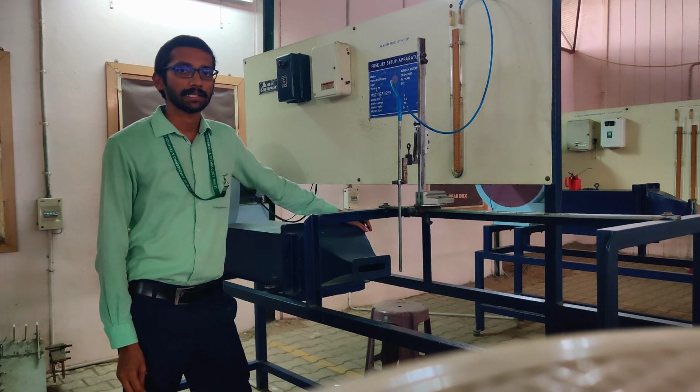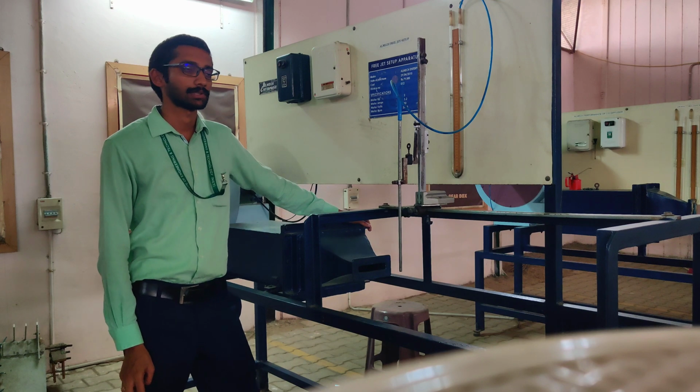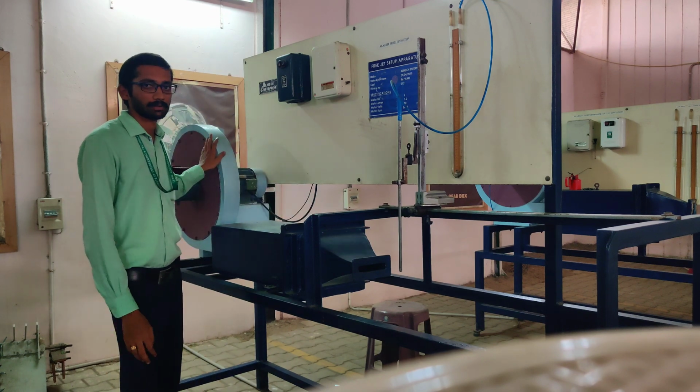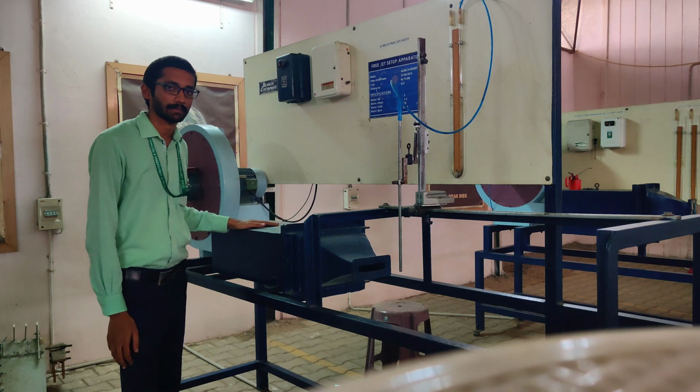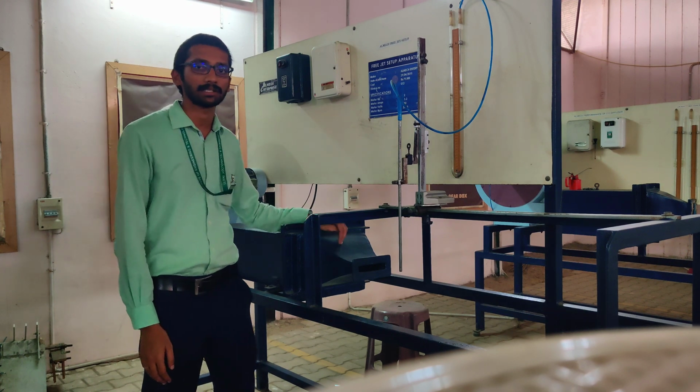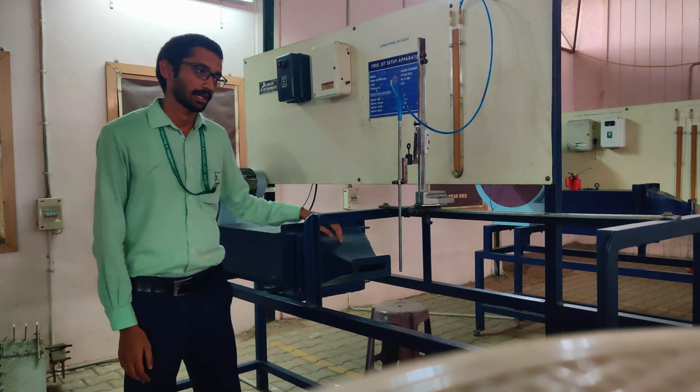The procedure for conducting this experiment is to switch on the electrical motor. The compressor will send the required amount of mass flow rate to the settling chamber, and it is accelerated in the converging nozzle section.